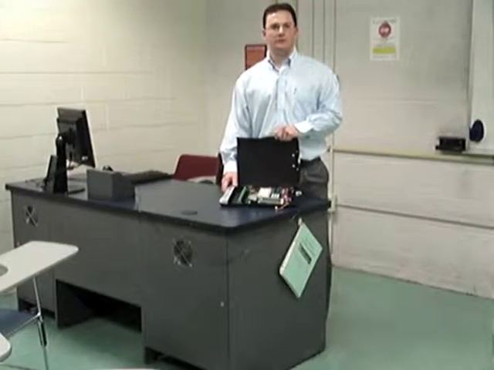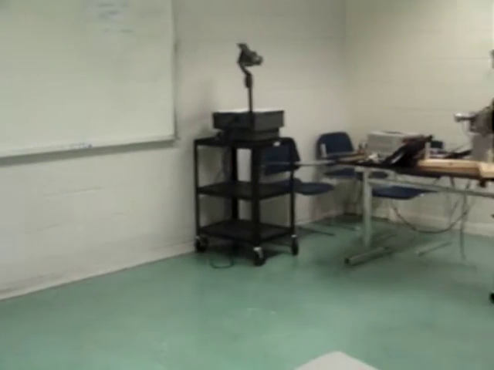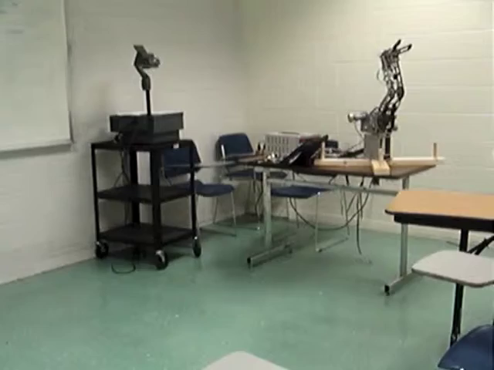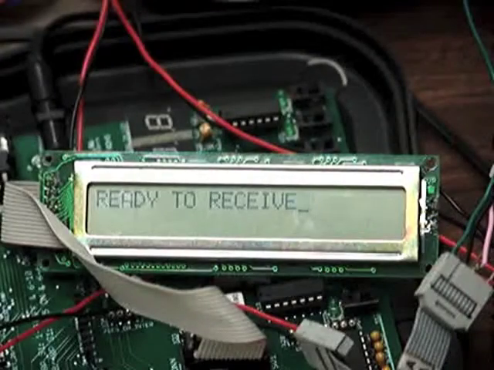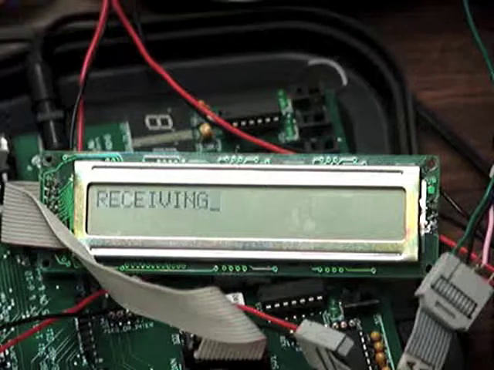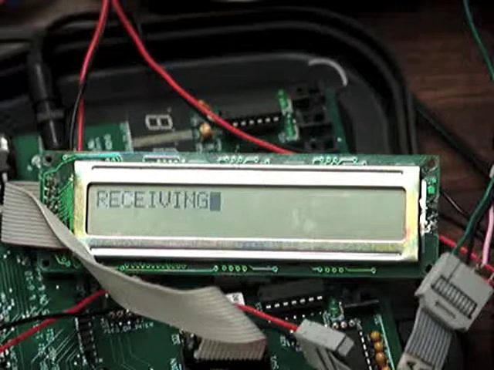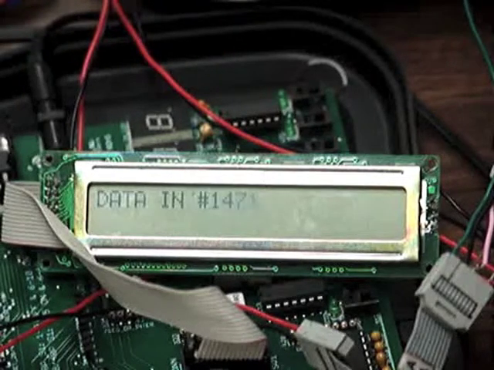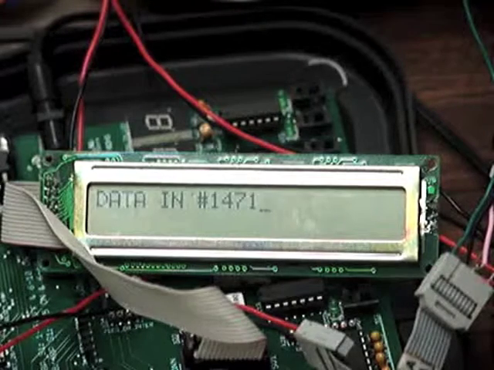This is the master where we're sending from, and over there is where we're receiving. Once transmit is selected, the slave will state receiving.